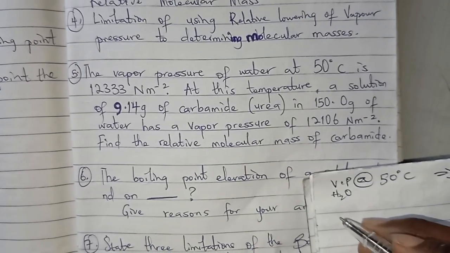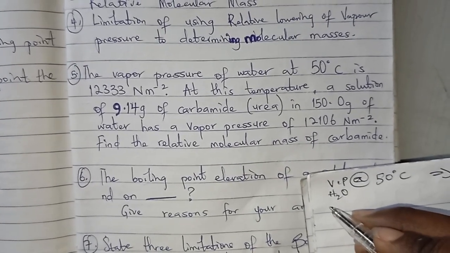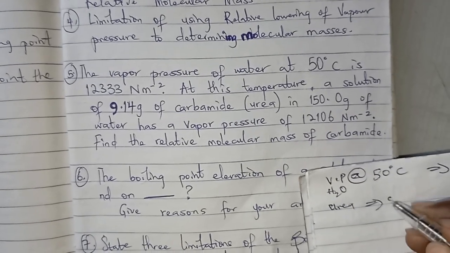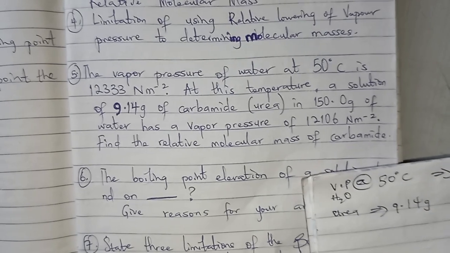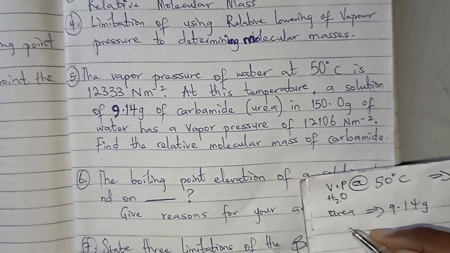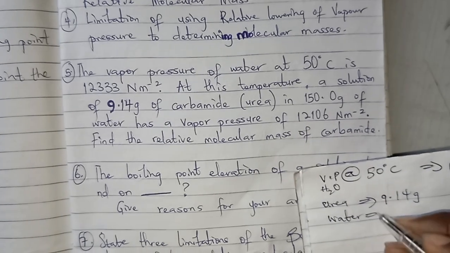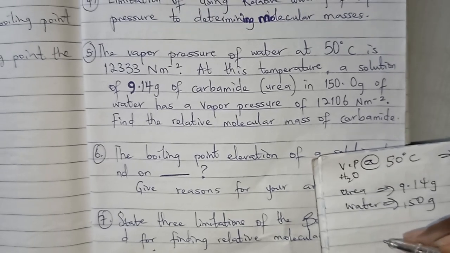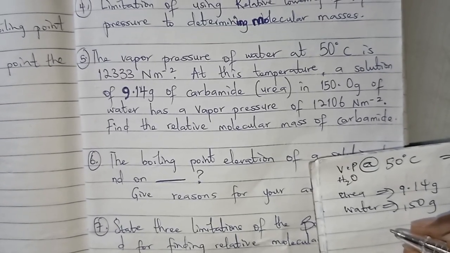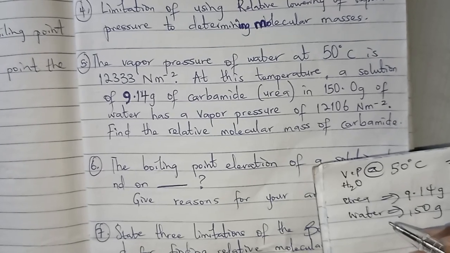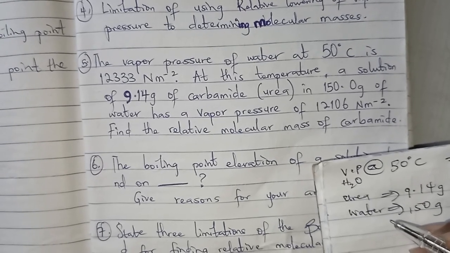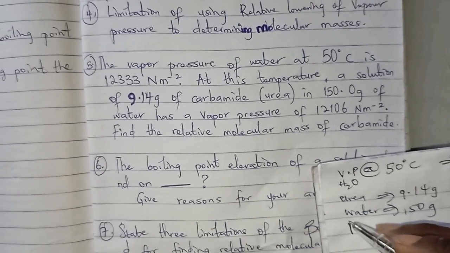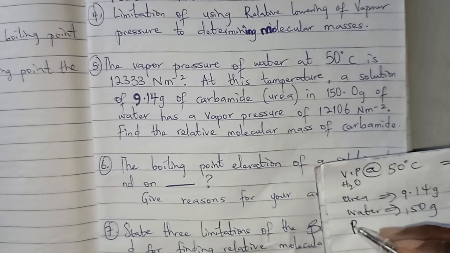Then at this temperature, a solution of urea having 9.14 gram in 150 gram of water. So water is having 150 gram. They said at this temperature a solution of 9.14 gram of carbamide in 150 gram of water has a vapor pressure of, so P, that is PA, or you say P of solution.